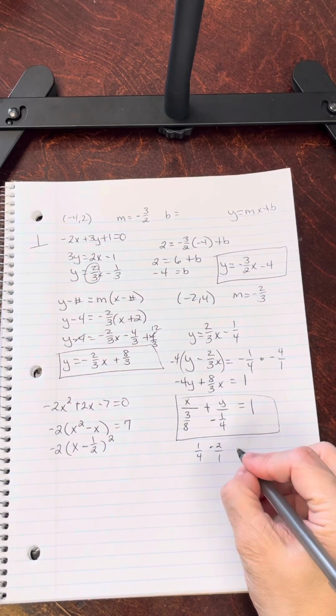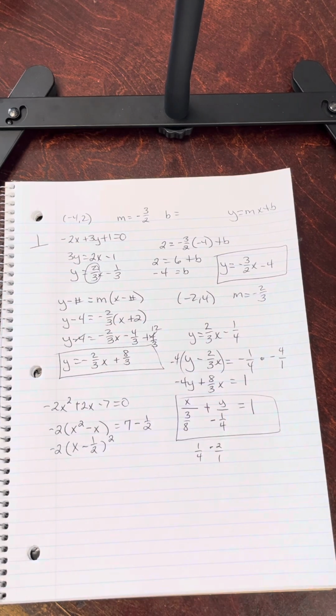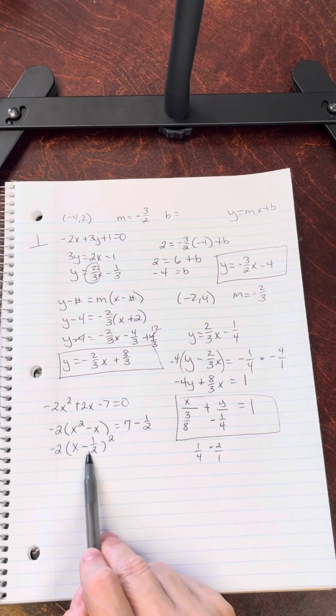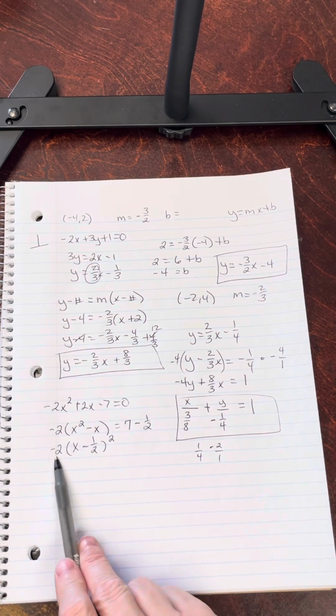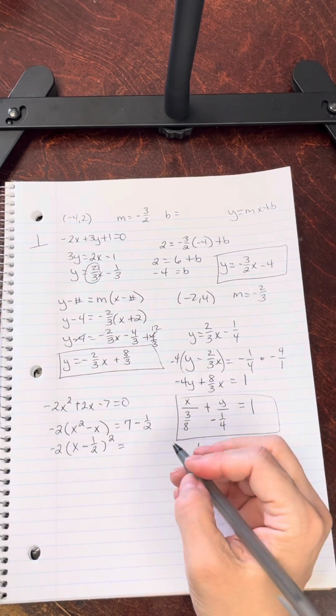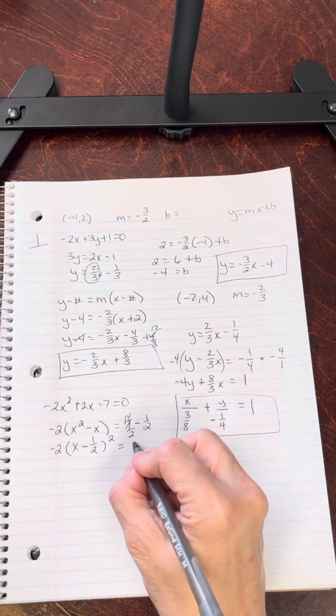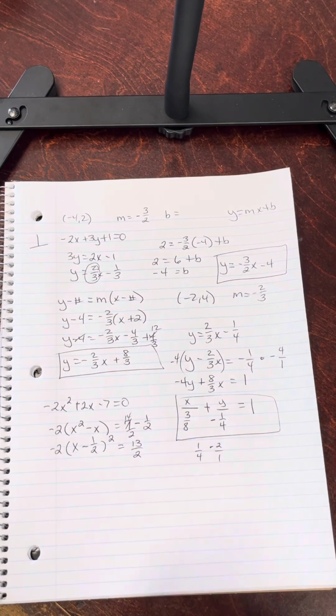So then that's going to reduce to negative 1/2. So we're actually subtracting a half on that side. So we halved it, we squared it, we multiplied it by this, we added it to the other side. So now we finish this, and that needs a common denominator of 2. 14 minus 1, 13/2.